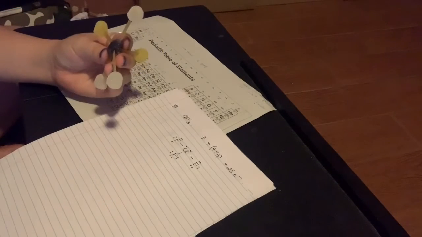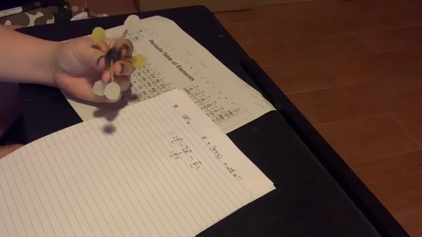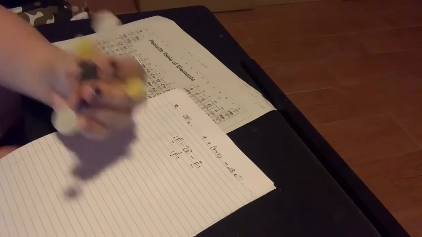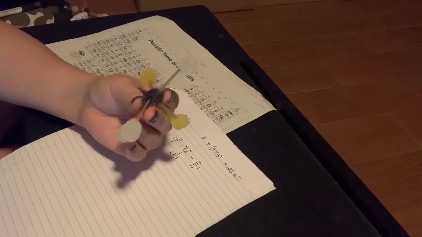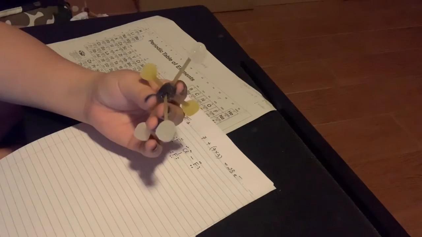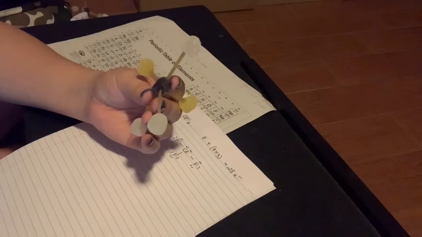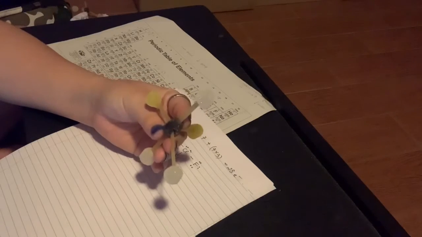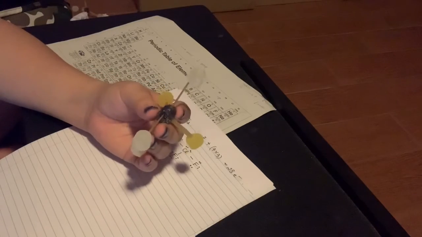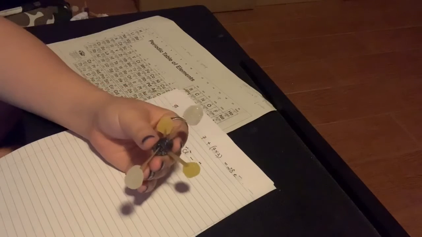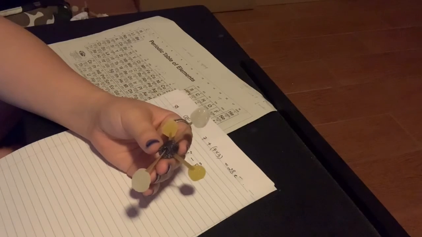And so this has the trigonal bipyramidal. Oh, I don't know how to say it. Trigonal bipyramidal. That's right.